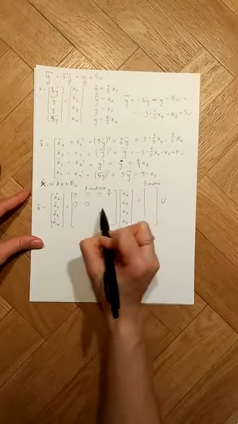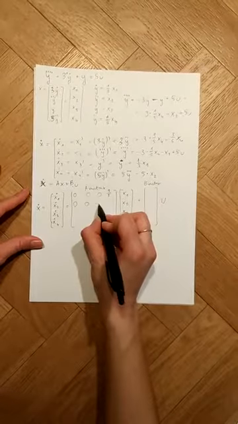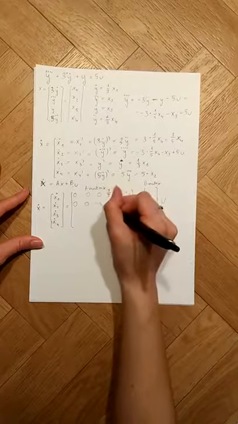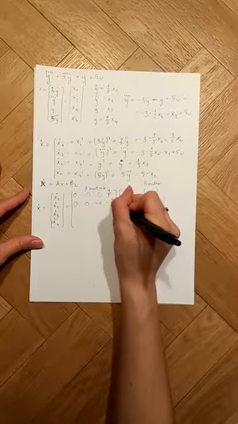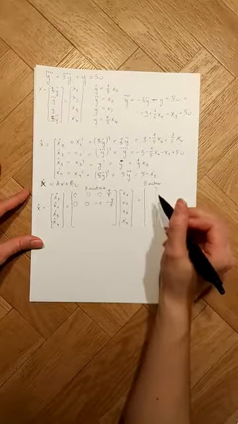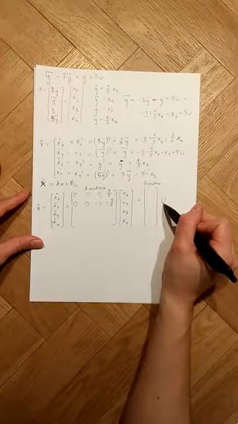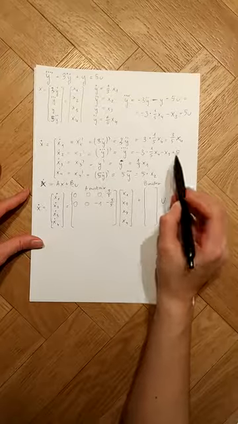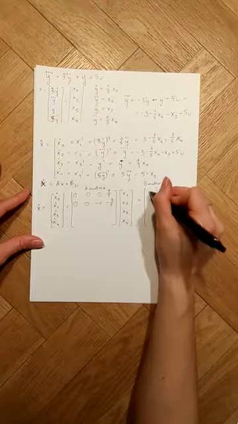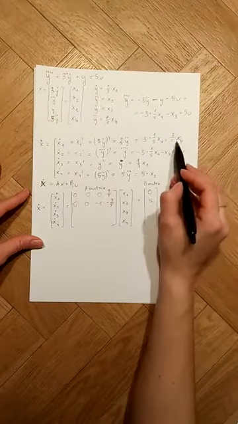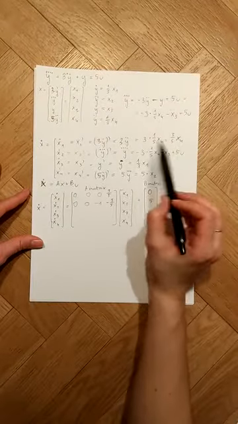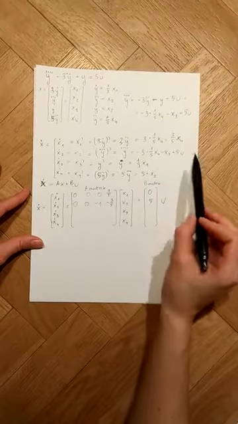We have x3 with the coefficient -1, and we have x4 with the coefficient -3/5. And we also have u, because this is a function of u, with the coefficient 5. I forgot to mention that the first equation is not a function of u. The second is a function of u.